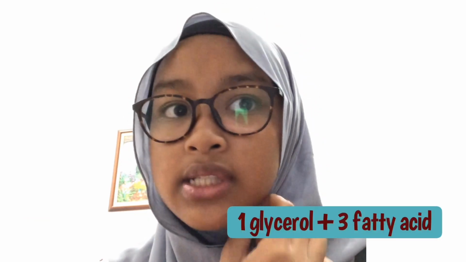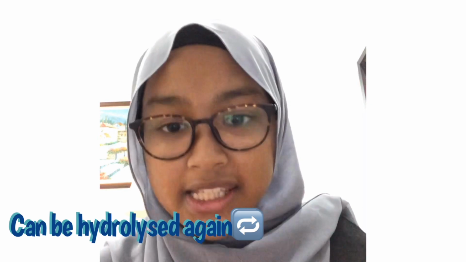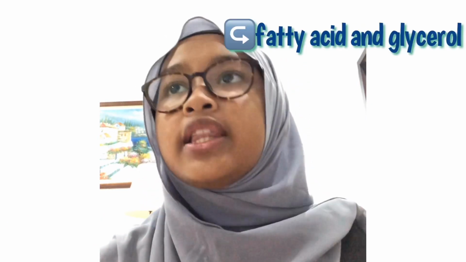Triglyceride is a type of ester that forms from a condensation process. It consists of one glycerol with 3 fatty acids. Triglycerides can be hydrolyzed again into fatty acids and glycerol through the process of hydrolysis. Glycerol is a type of 3-carbon alcohol that contains 3 hydroxyl groups, which is OH.